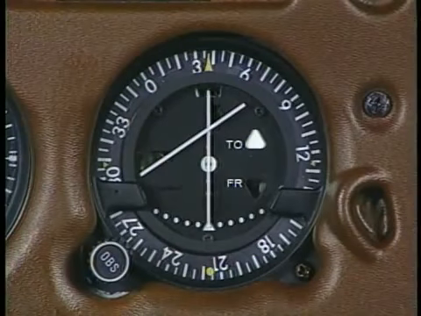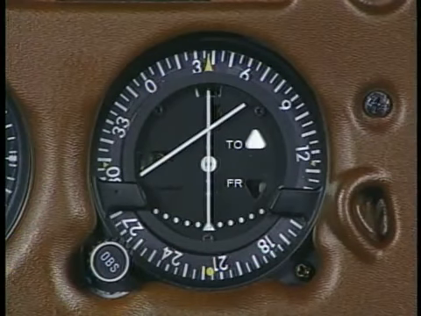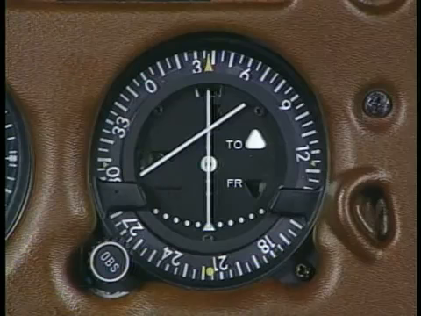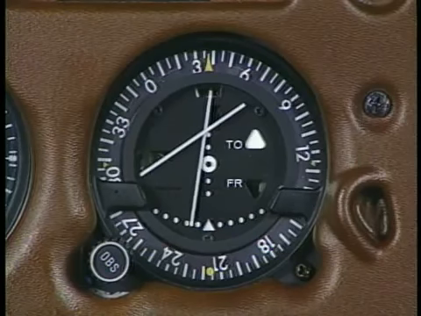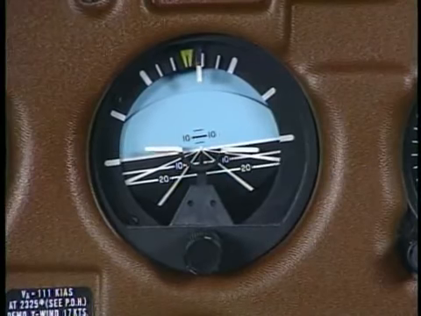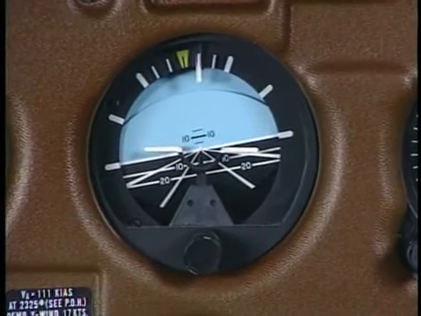As you fly outbound, remember that you'll have reverse sensing on the CDI. If you drift from course, you'll have to fly away from the needle to return to the localizer.